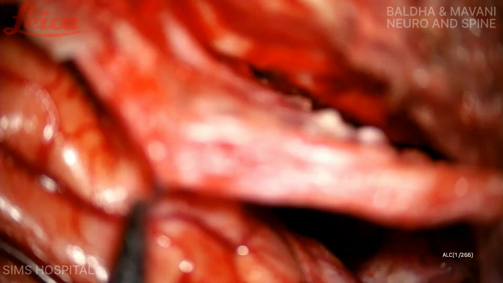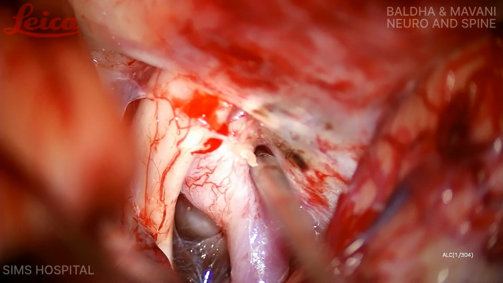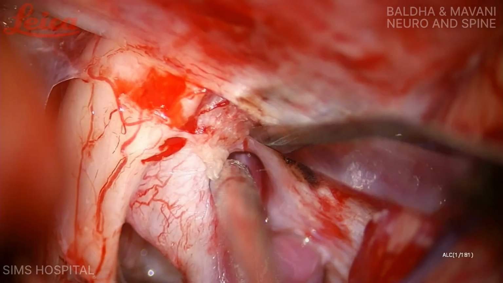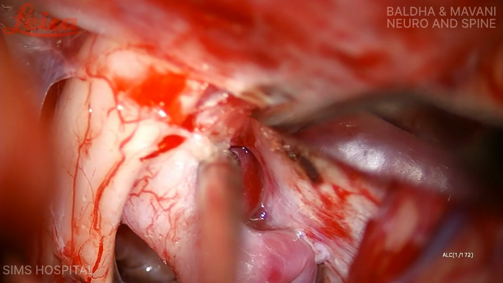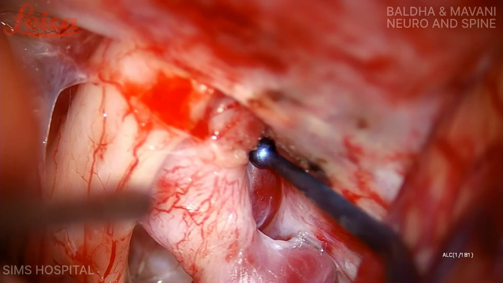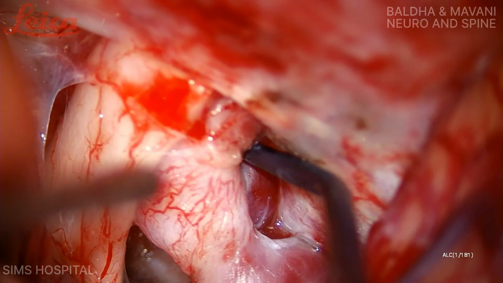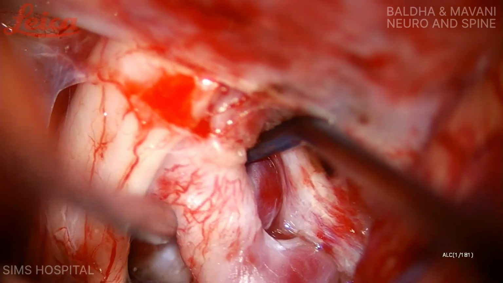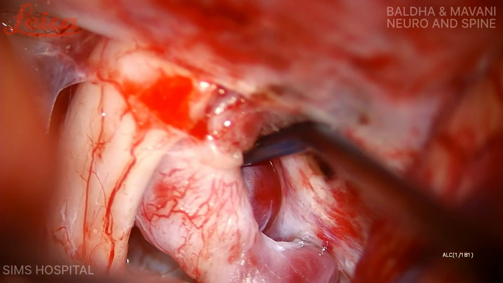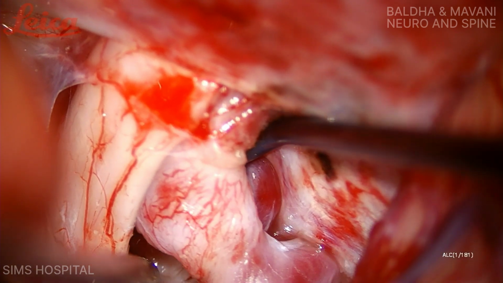Now I am switching to the intradural view. The dura near the superior dural ring is partially dissected with sharp cuts. As you can see, the proximal part of the aneurysm neck is now easily approachable. See the cherry red color of the dome of the aneurysm, which is due to the thinned out wall.